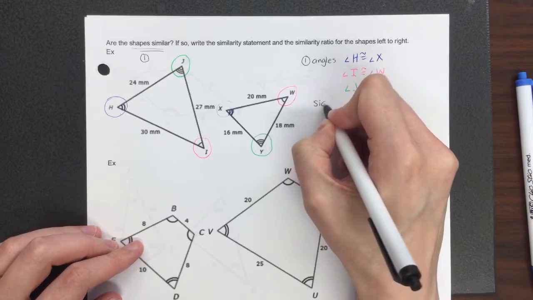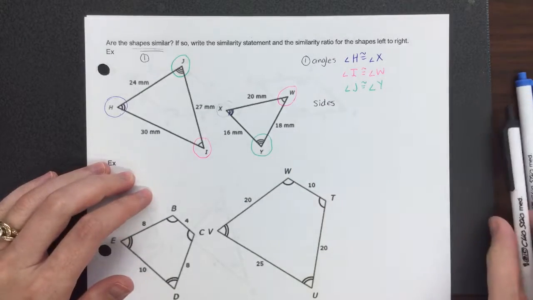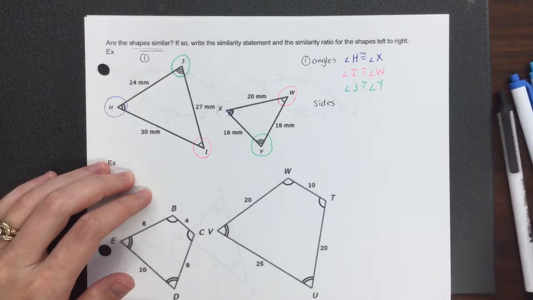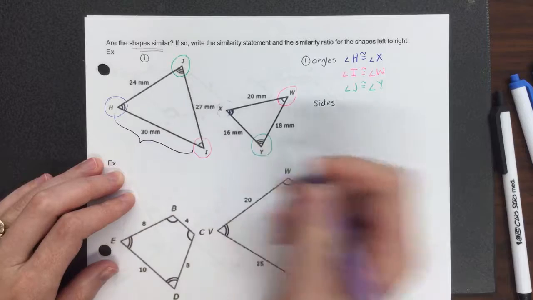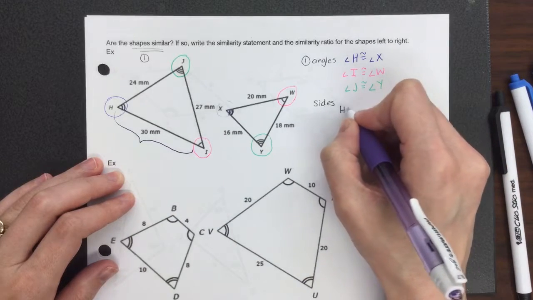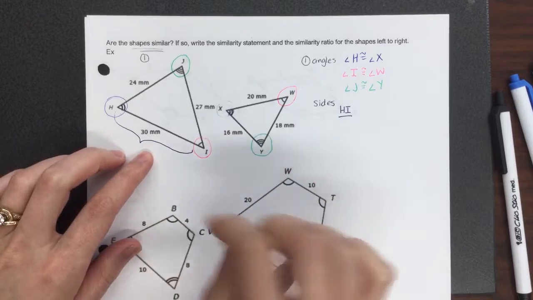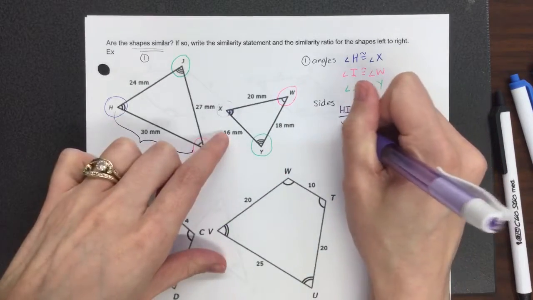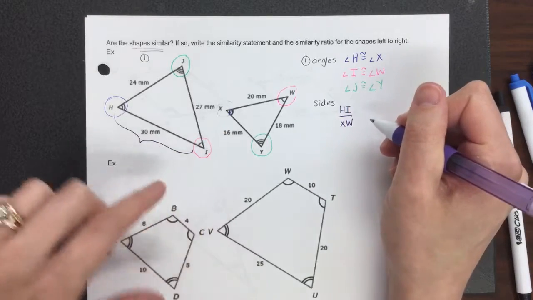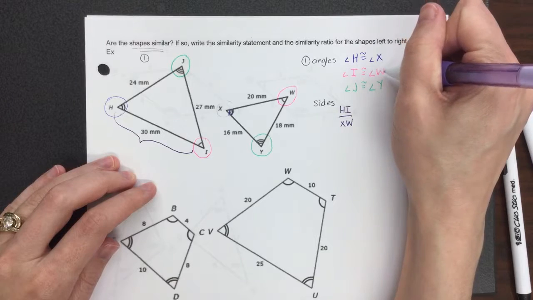Now we need to do the sides. When we're doing the sides, we need to make sure we're comparing same thing to same thing. So looking at side HI, it goes blue to pink, so blue to pink here is going to be XW. Another way to look at it, if you're not using colors, HI here is going to match up with XW there.